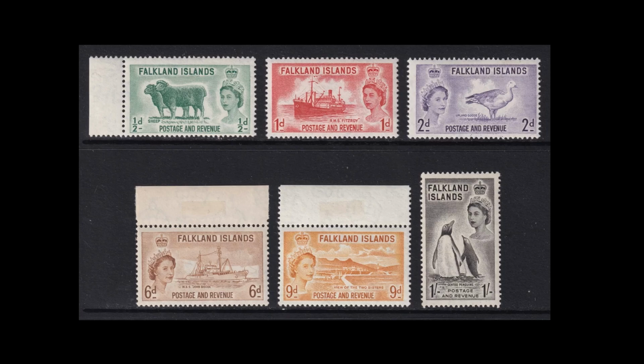In 1955, a few of the designs from King George VI were used with Queen Elizabeth II's image, but these only ran from a halfpenny up to a shilling and consisted of 6 stamps. Very reasonable to get hold of, so it's quite a nice small set.